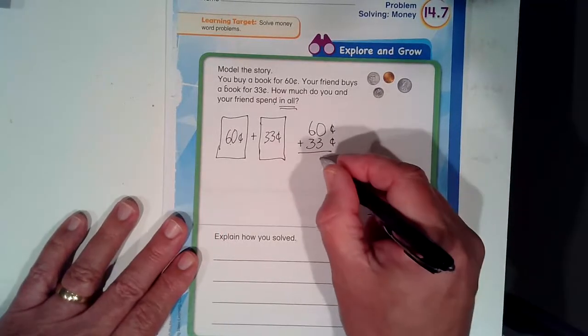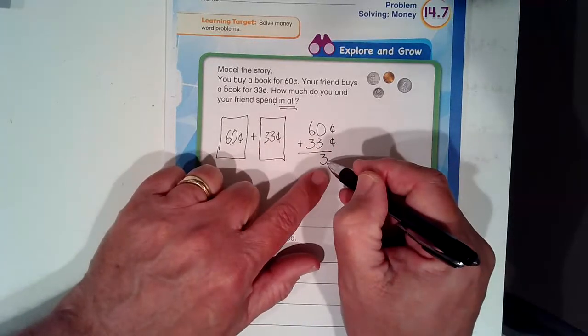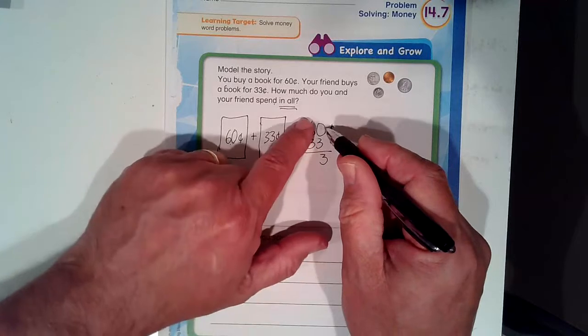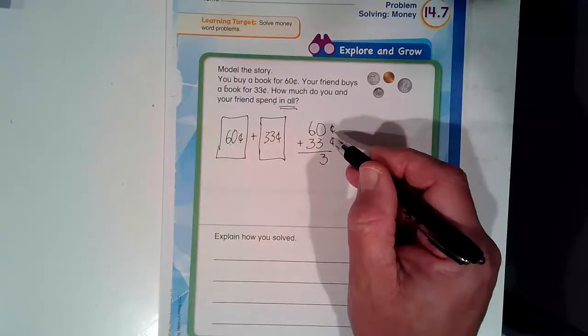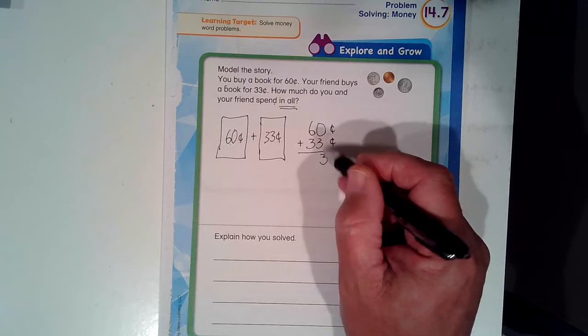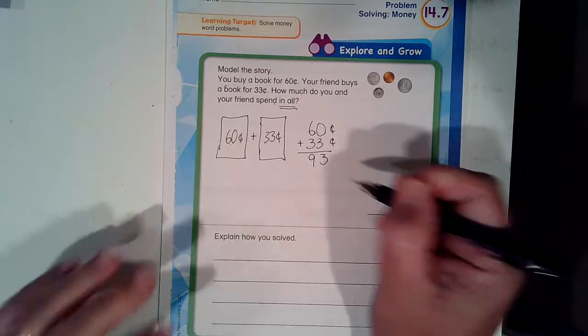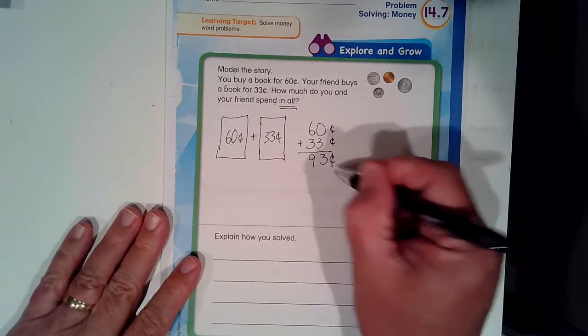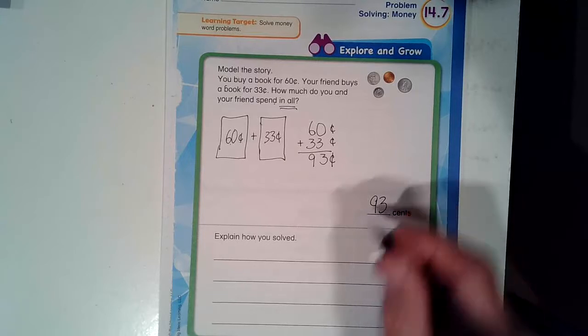0 plus 3, I don't need to regroup anything because I didn't get bigger than 10, and I'm not subtracting, so I don't have to take anything away. So 0 plus 3 is 3. 6 plus 3 is 9. 93, don't forget my cents, 93 cents.